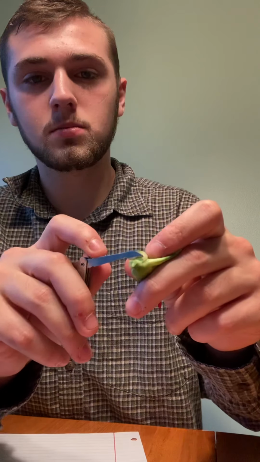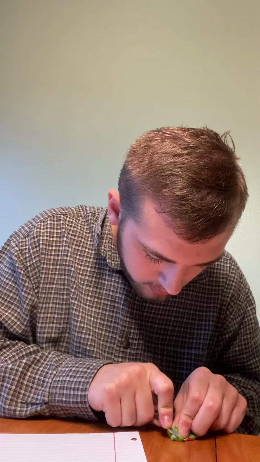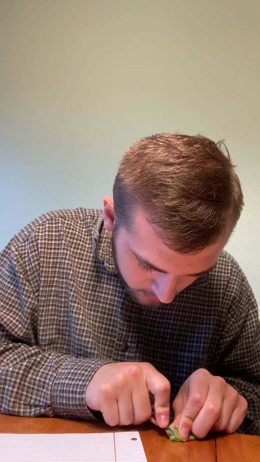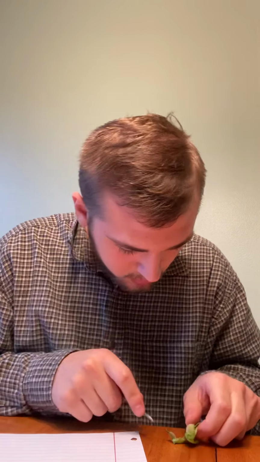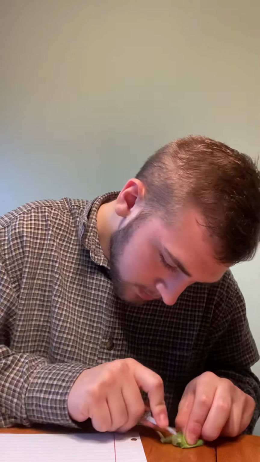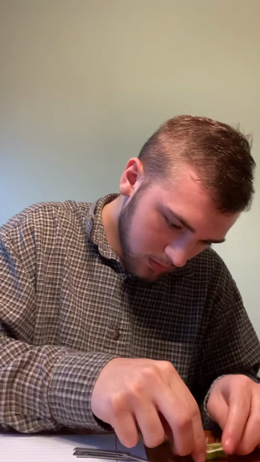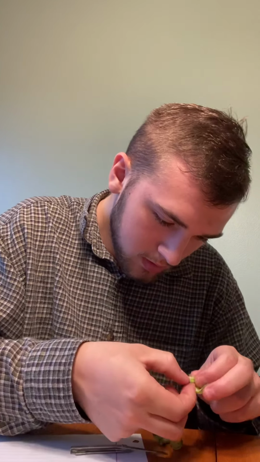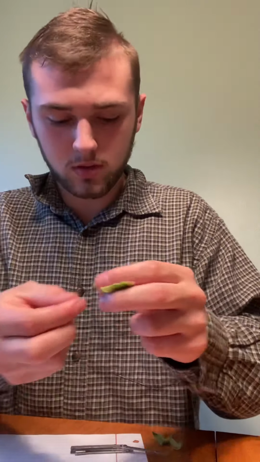Now for the ovules, I will be cutting at the bottom of here. Too low. All right. There we go.